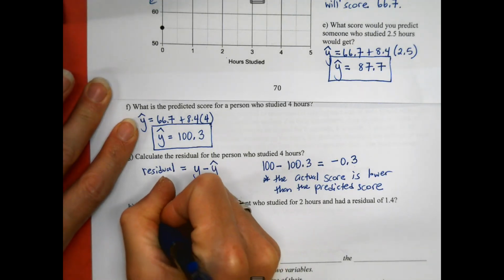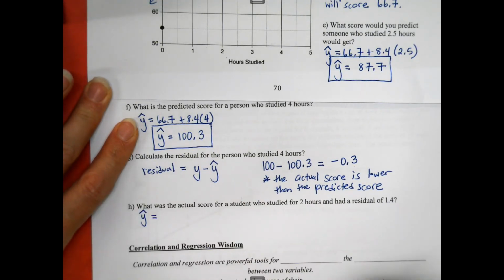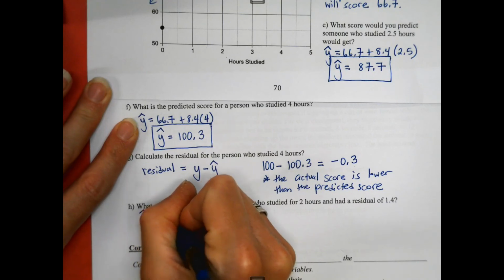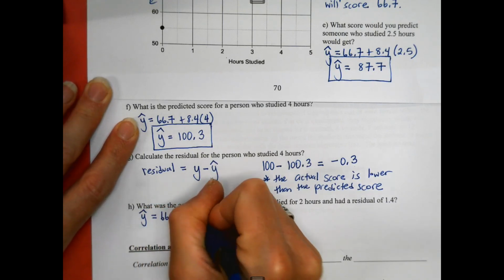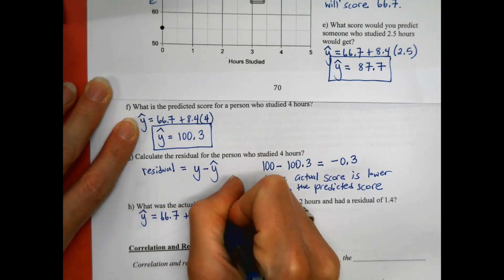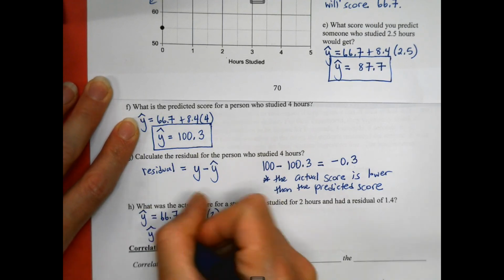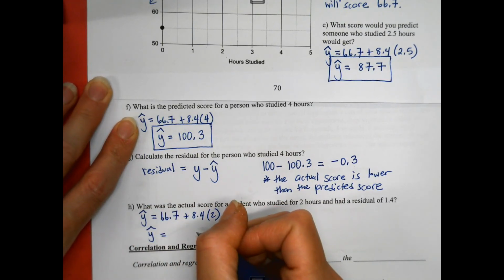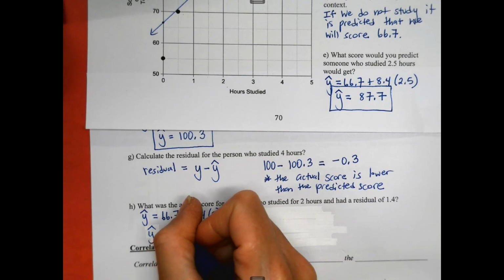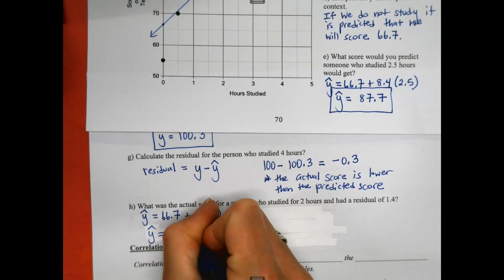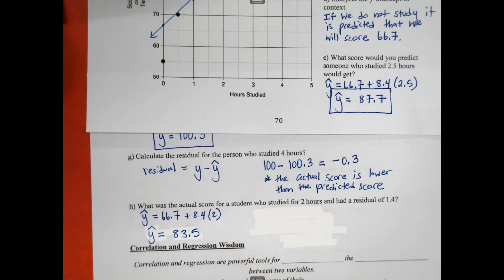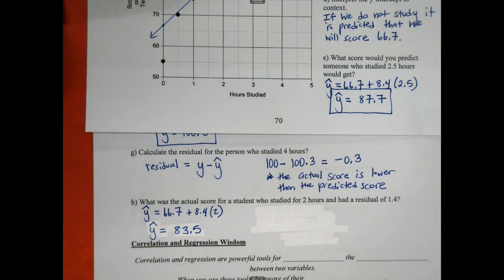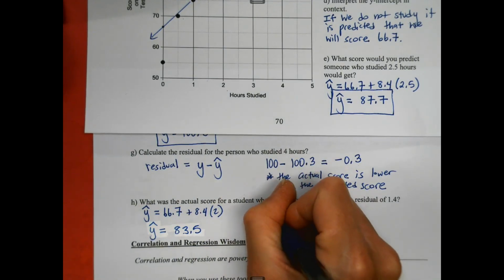So y hat is equal to 66.7 plus 8.4 times 2. And we find out that our predicted score is 83.5. If we study for 2 hours, we predict that we would earn 83.5 points.